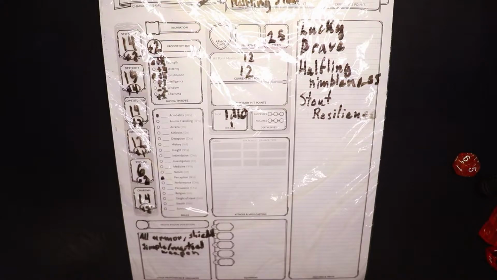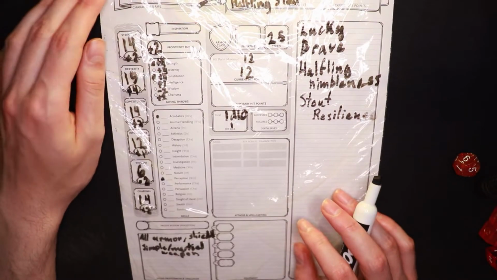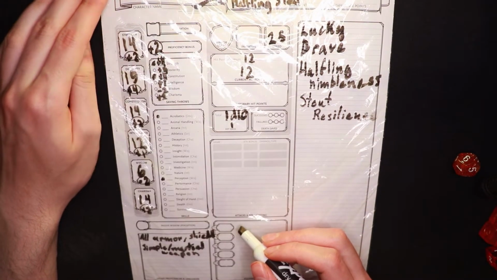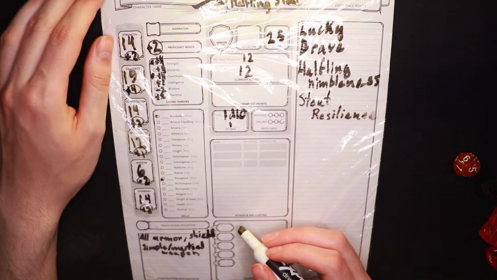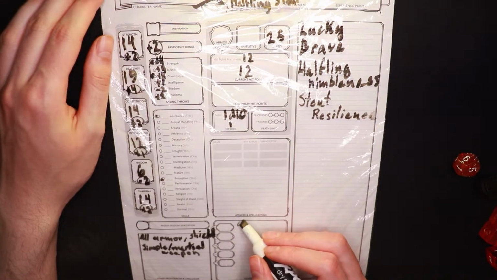So the first decision for the fighter is, do you want to go range, or do you want to go close quarter combat and melee? This halfling, I think, is very brave and is just going to go into battle. So I see him as close quarters and melee. So we're going to take the chainmail.